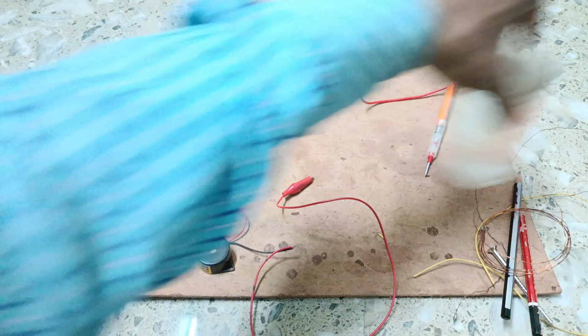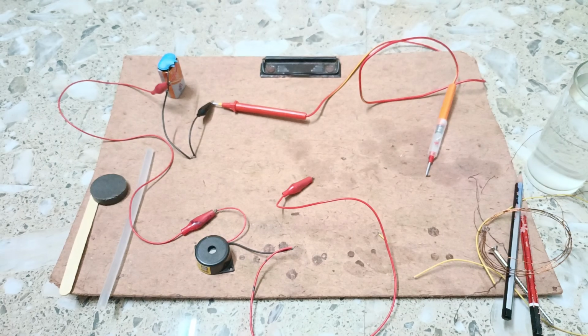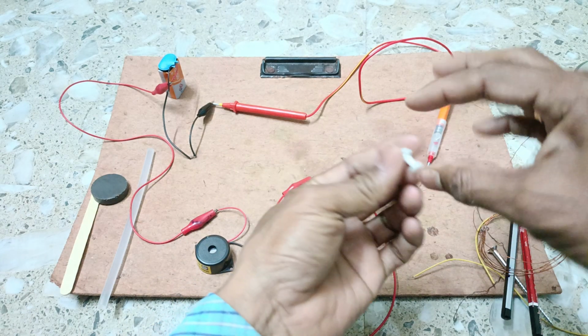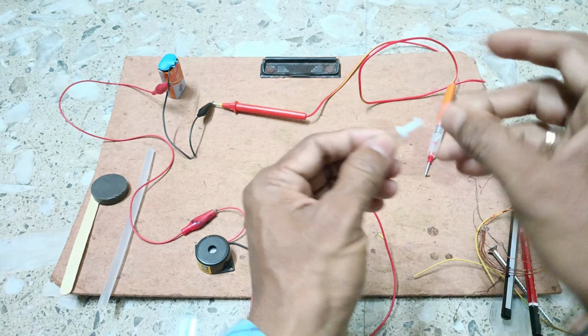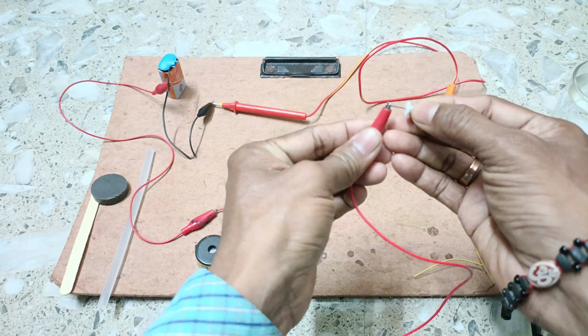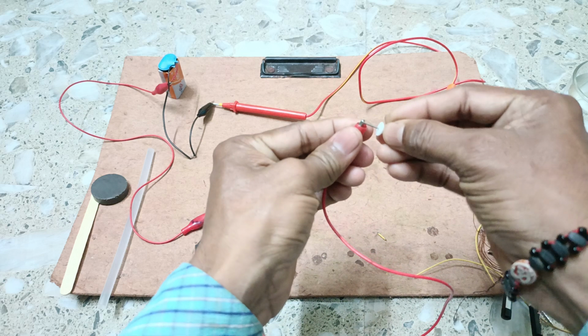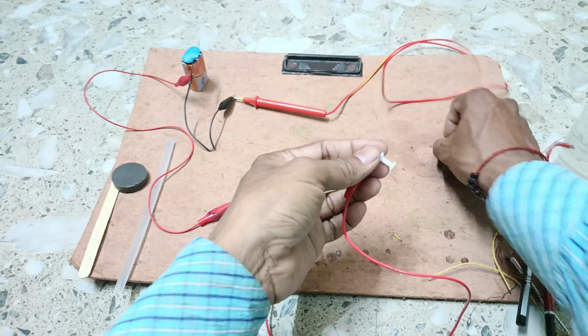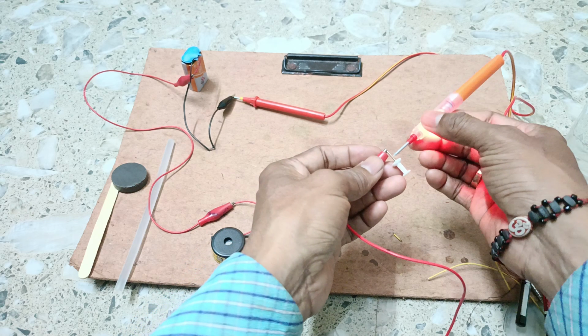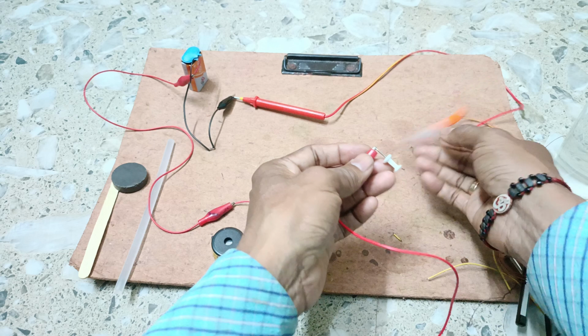This is also a good conductor of electricity. In this you can check any other things. Suppose you want to check whether there is establishment of current between these 2 points or not. You see, this is a metal, this is plastic. It will not conduct because this is the plastic. But if you check it here, it is conducting because it is made up of metal, right?